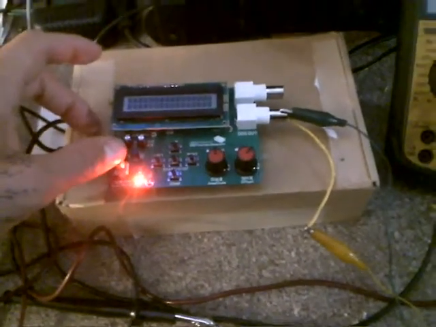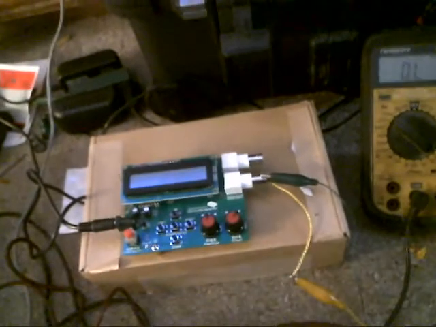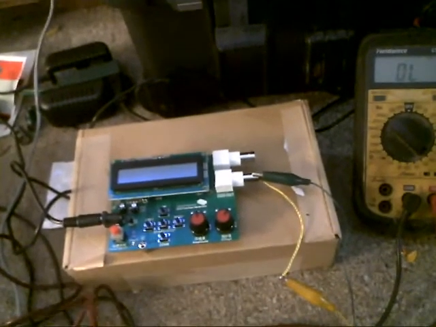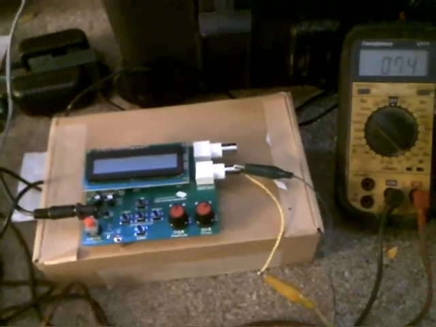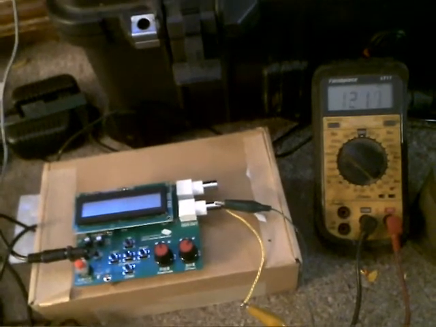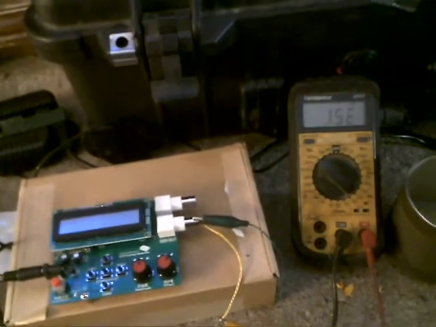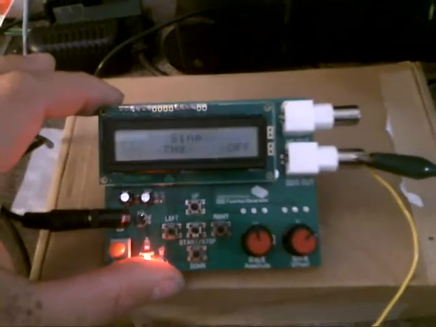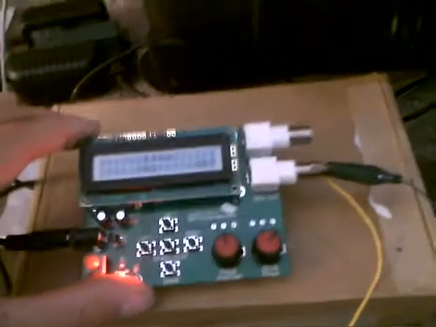I'm going to turn the generator on. Sine wave, 7 hertz.